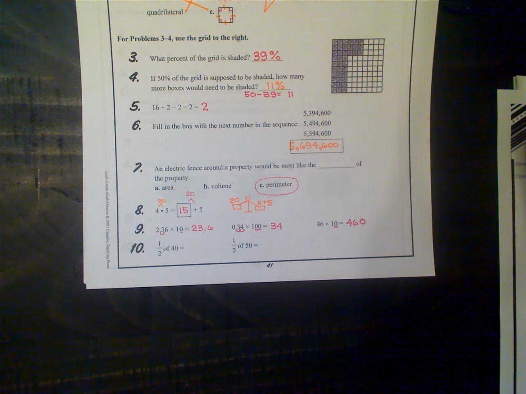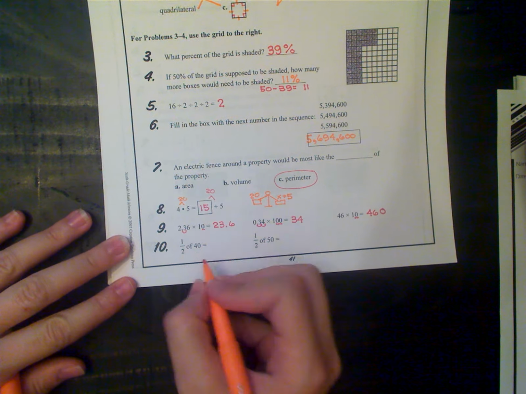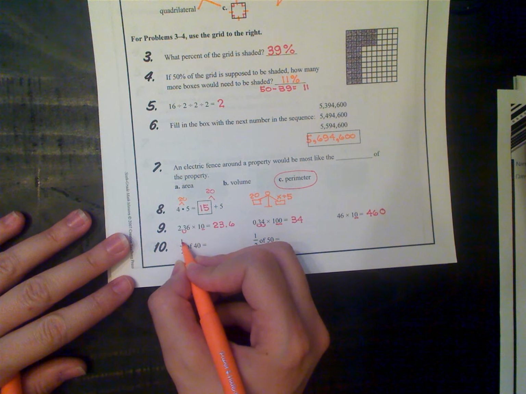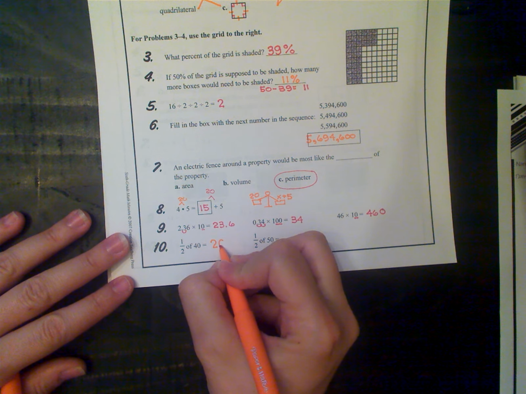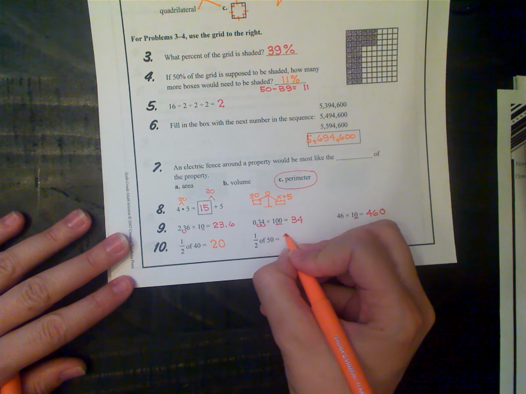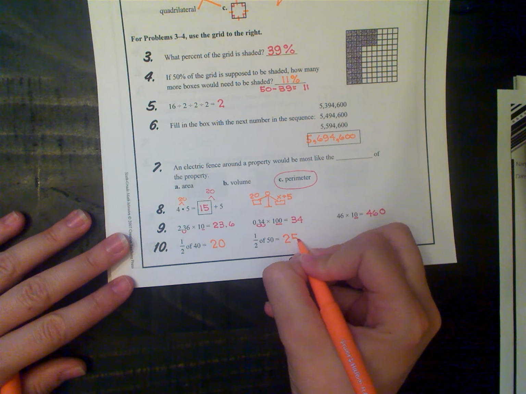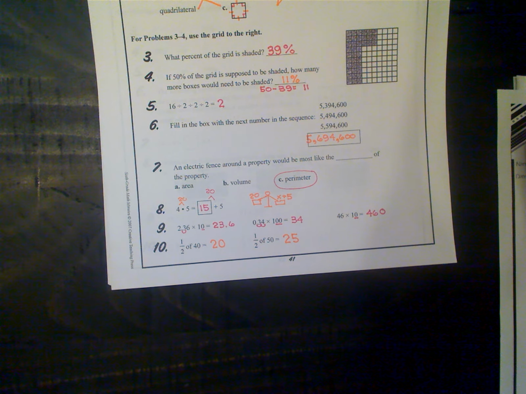Here we have multiplication of a fraction and a whole number. So 1/2 of 40 is really the same as saying 40 times 1, which is 40, divided by 2. So 1/2 of 40 is 20. And 1/2 of 50 is 25.